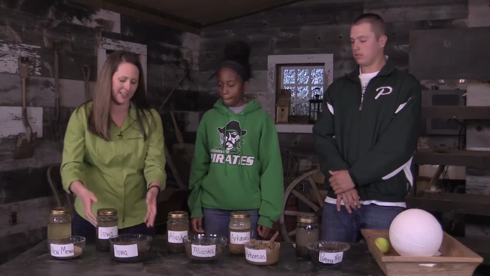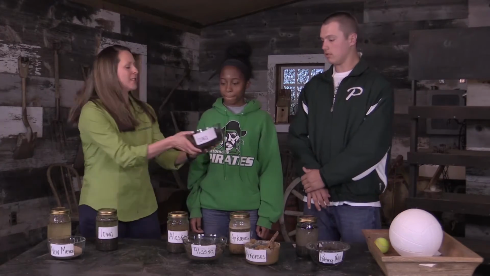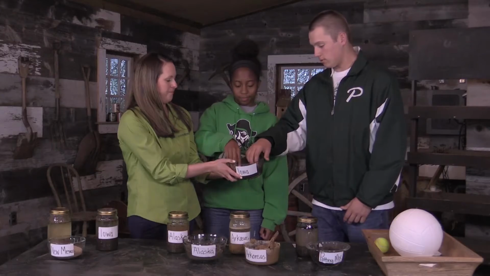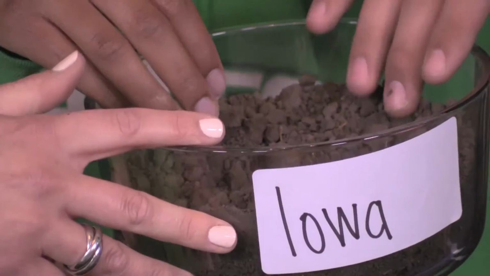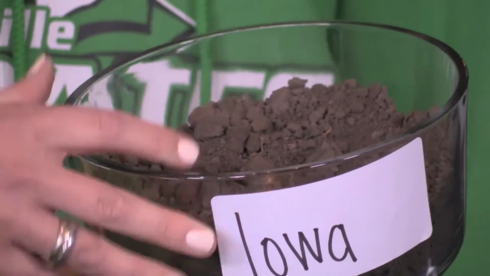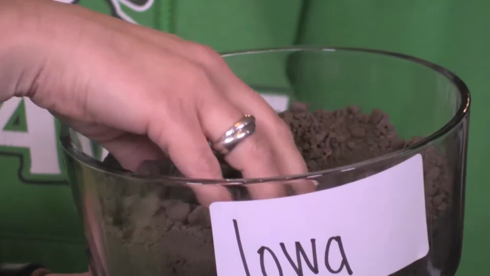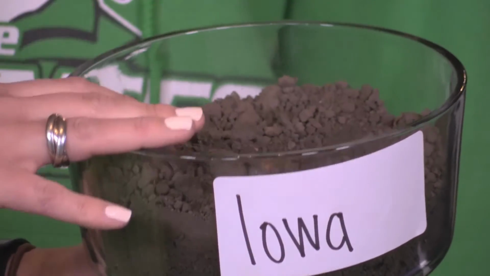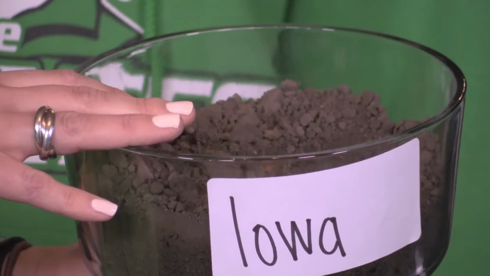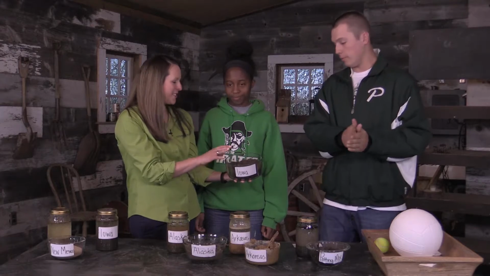Now the next soil is Iowa. What do you guys notice about the soil from Iowa? Well, that's some real dirt right there. It's real dirt right there, right? Yeah. How do you guys think plants would grow in this? Really well. Really well. So it's good soil structure. There's quite a bit of sand, silt, and clay in here. Iowa, it's one of the biggest crop producing states here in the United States. Shout out to Iowa, man. Shout out to Iowa.